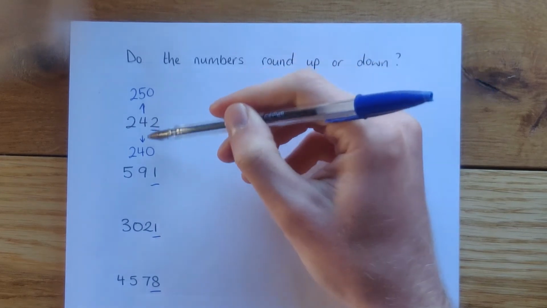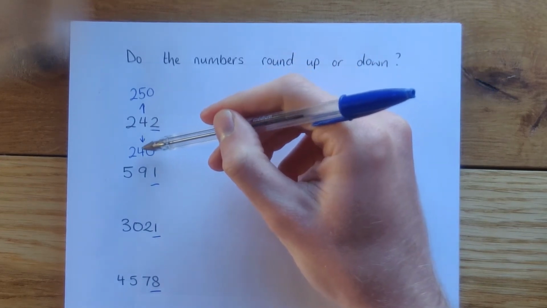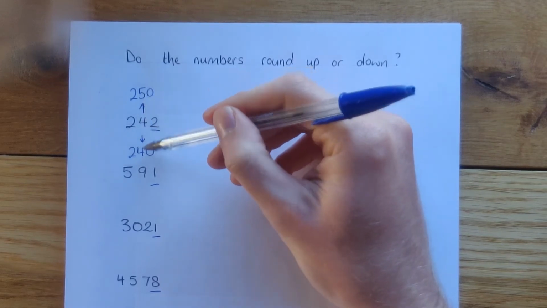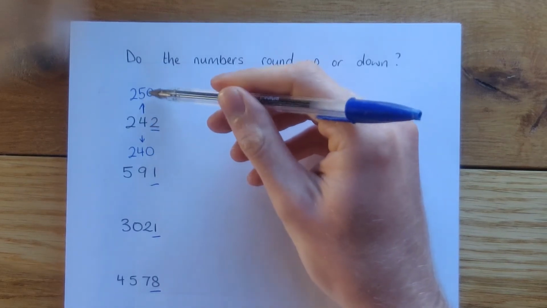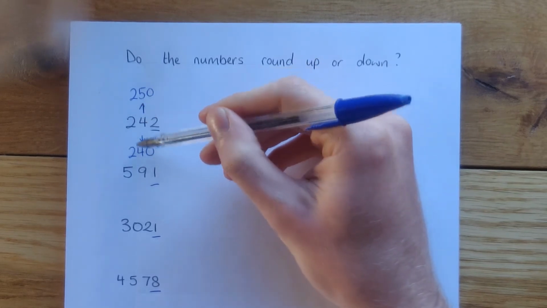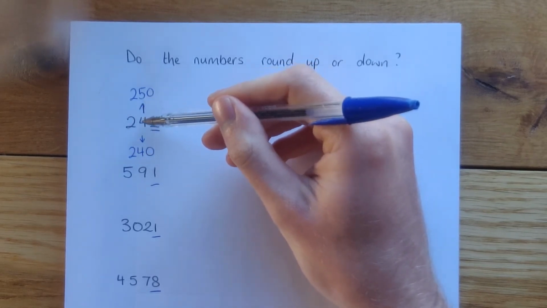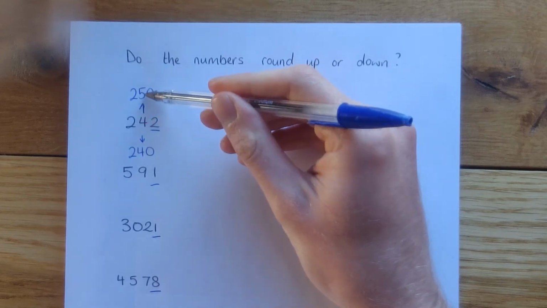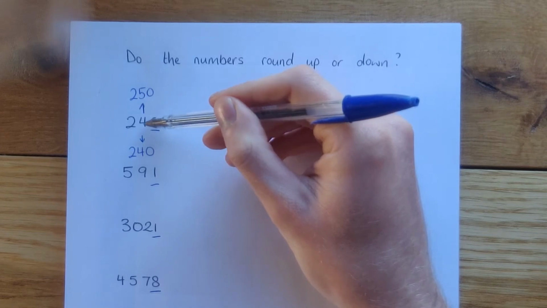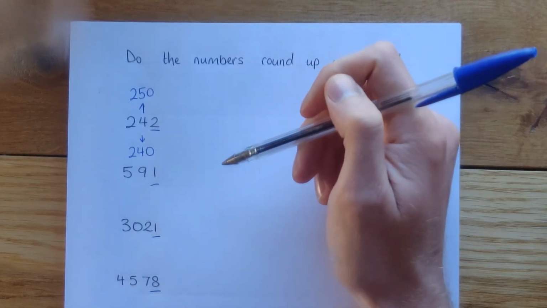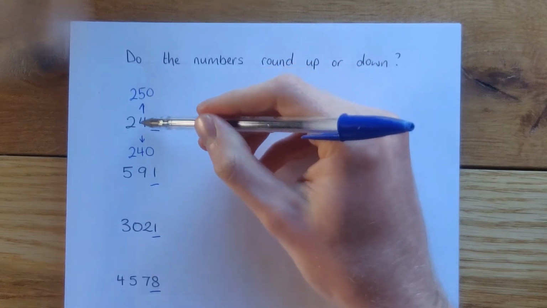It's going to be exactly in between these two numbers. These two numbers are 10 apart, so the number in the middle of them is going to be 5, because 5 is half of 10. So if it's 5 or more, we're going to round the number up to 250. Or if the unit column, that number on the end, our last number, is 5 or less, we're going to round down to 240. So let's have a look.